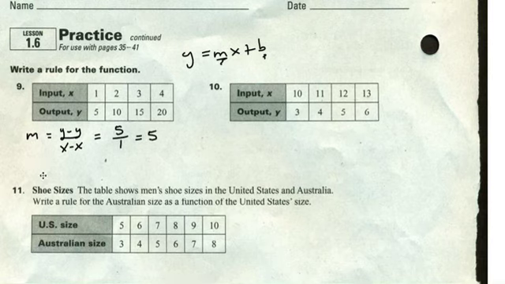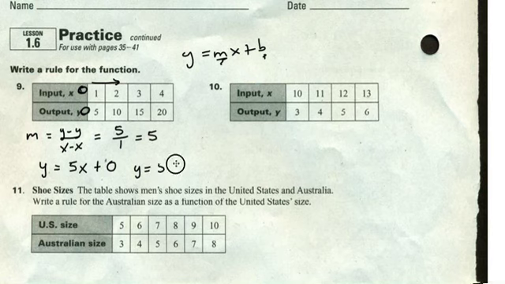So we know it's going to be y equals 5x. Now, plus, we know that we have to get back where x is 0. So if I'm adding 5 going this direction, it means I subtract 5 going back. So 5 minus 5 is 0. So our y-intercept is 0. So the correct way to write this would be just to write it y equals 5x. Number 10.